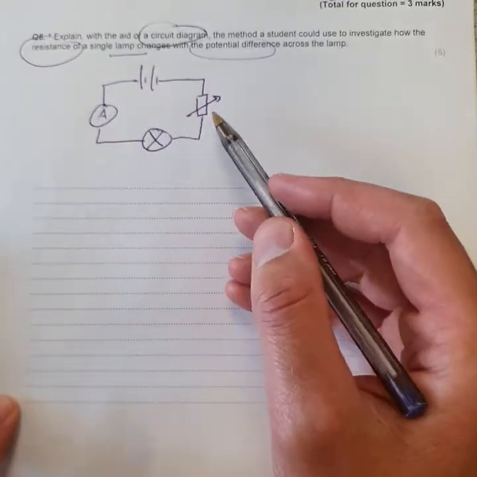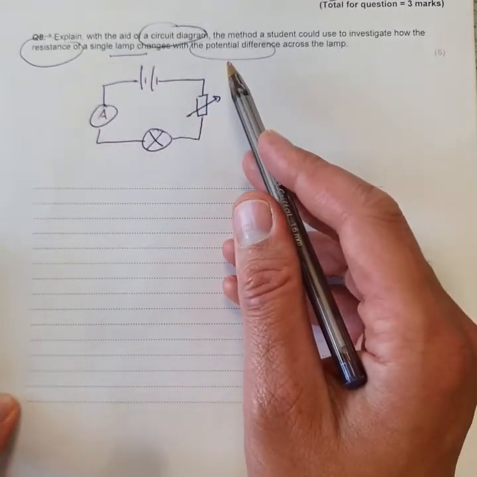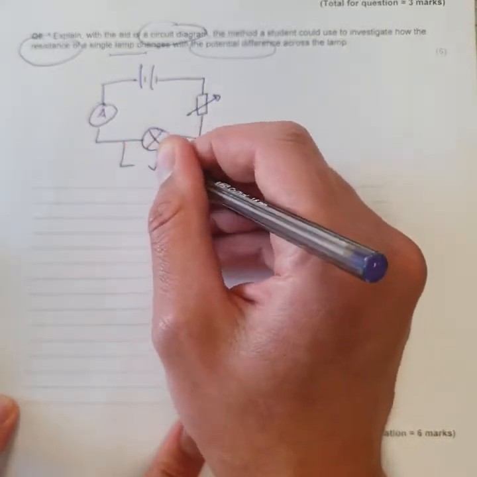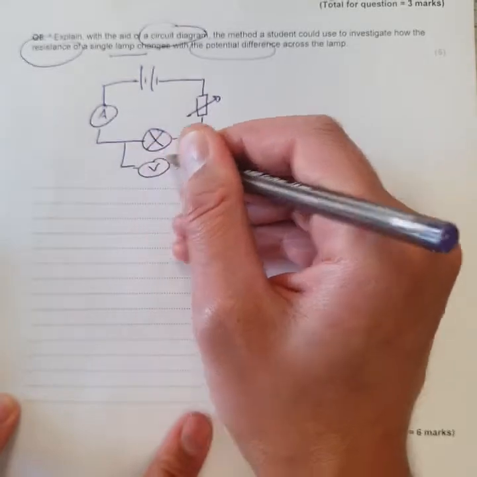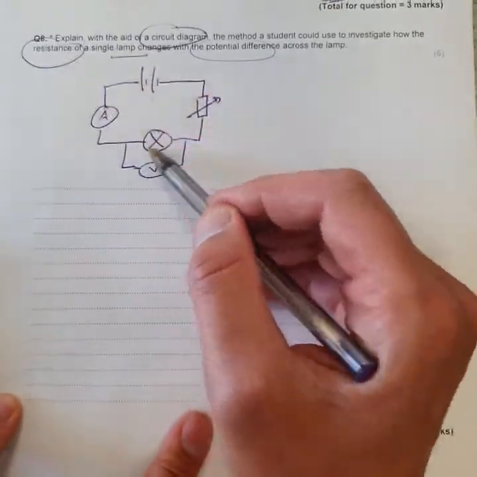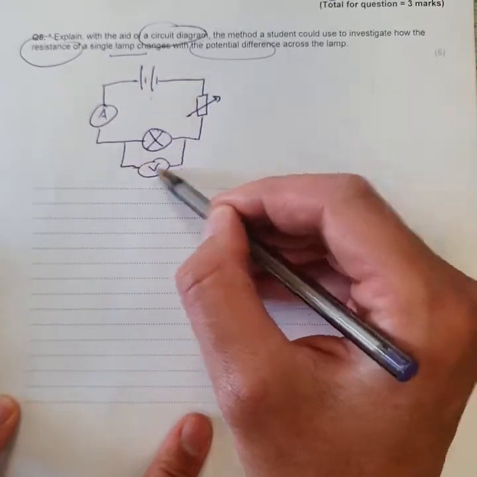But you say, Mr. Little, you've forgotten the voltmeter. Well, the voltmeter always goes across a component like this. You measure the current in the circuit, but you measure the voltage across a component.